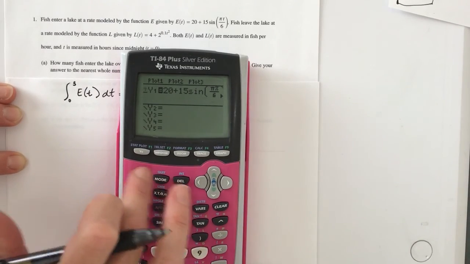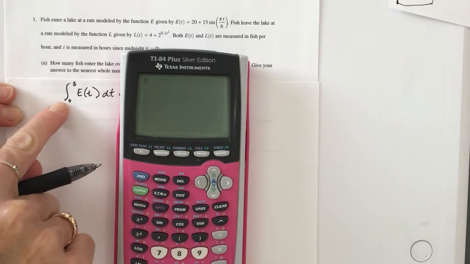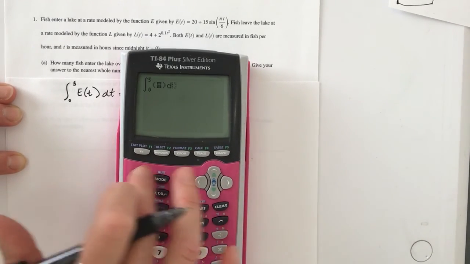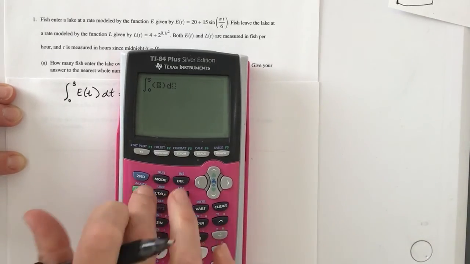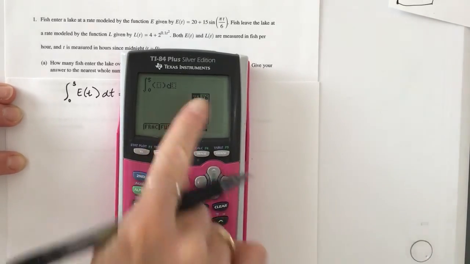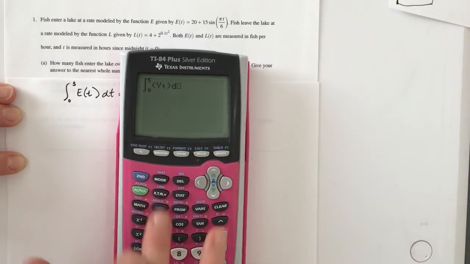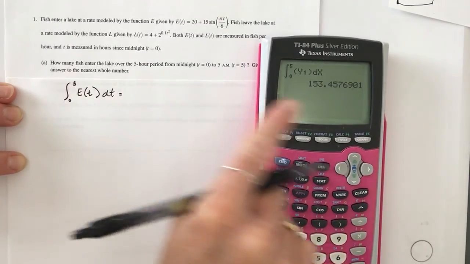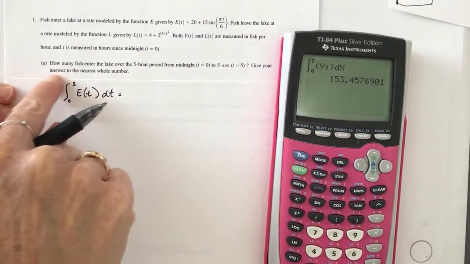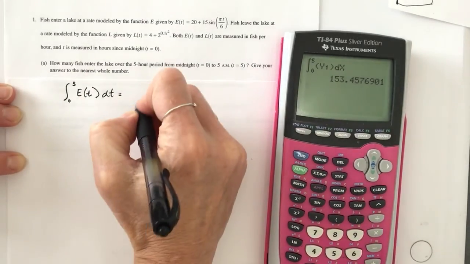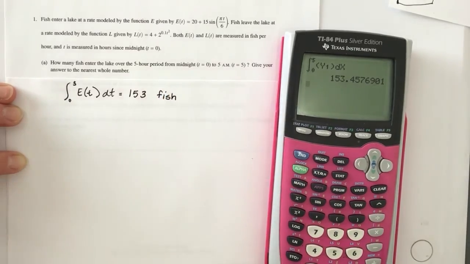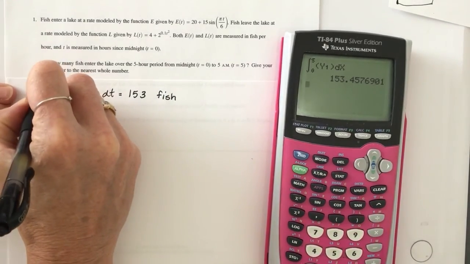We can exit that, and now remember how to do the integral is math 9. And that's 0 to 5. And we can do second function. No, not second function, you guys. Alpha F4 gives us the Y1. Sorry. And there we go. So we get 152.something, and then we can't have a portion of a fish. So they say, give your answer to the nearest whole number. So we're going to say that's 153. And we're talking fish. So that's A.